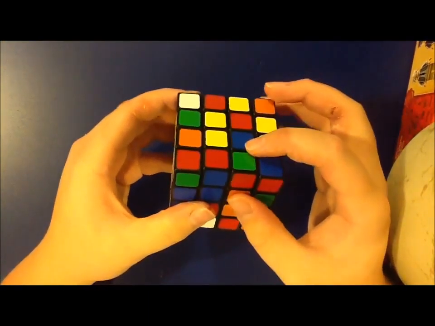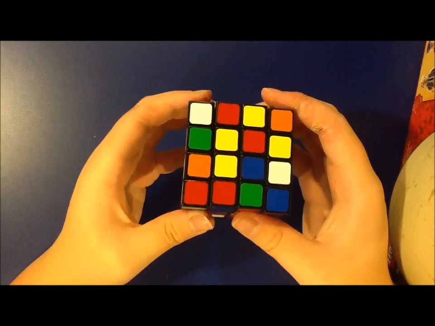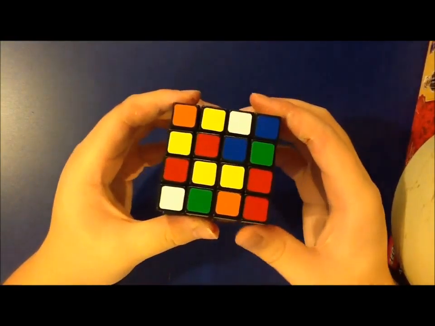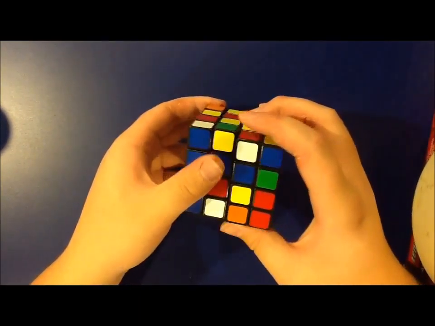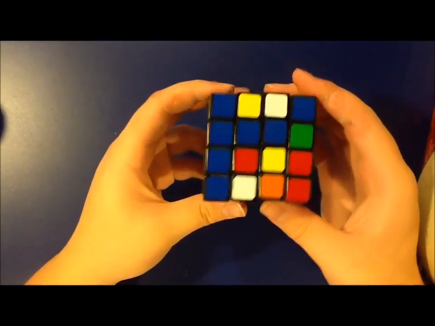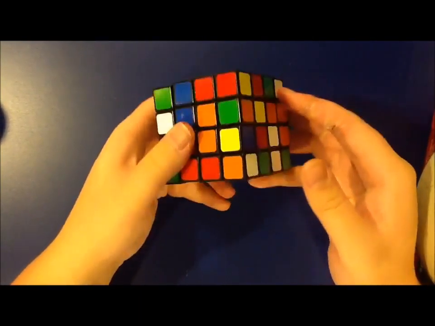So now you have one piece here and one piece down here. And then just turn the top, depending on where your bottom piece is here, and then just pull it back down to form that 2x1 bar. And then that forms that there.